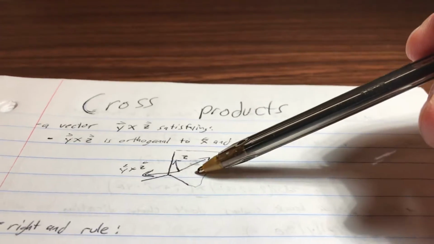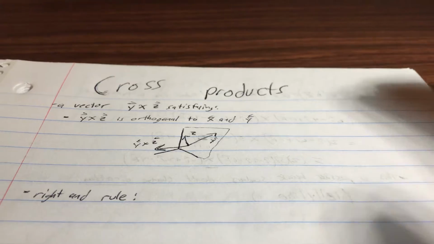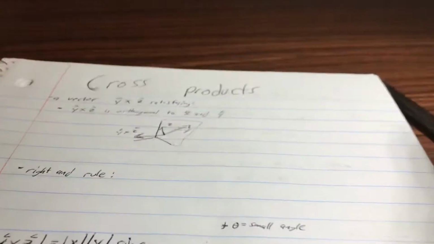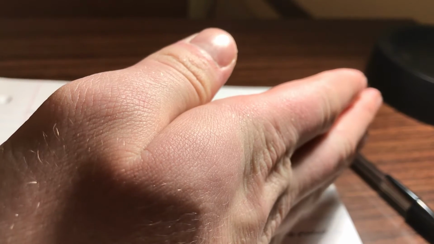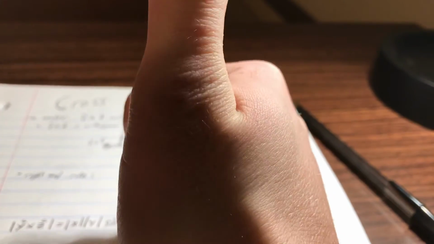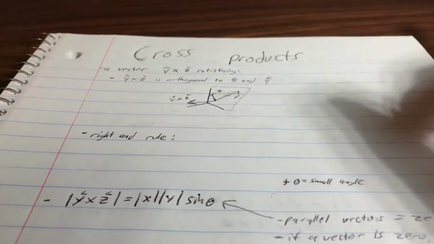Next is it satisfies the right-hand rule. So if we're taking y cross z, we would put our hand along y this way, and then fold our fingers to z, and our thumb shows us the direction that it comes out. So in this case, if it was on a piece of paper, we have y cross z, and our x comes out of the piece of paper. That's what the right-hand rule is.